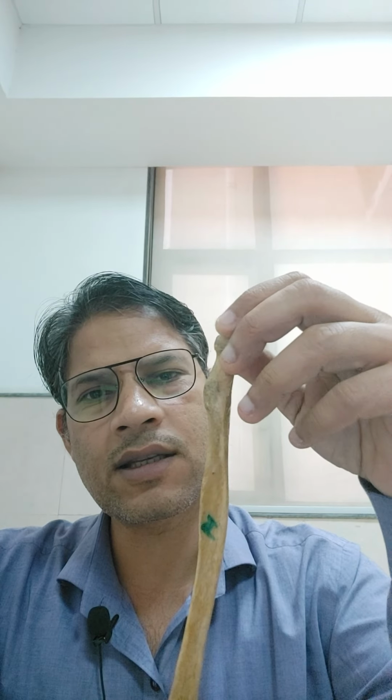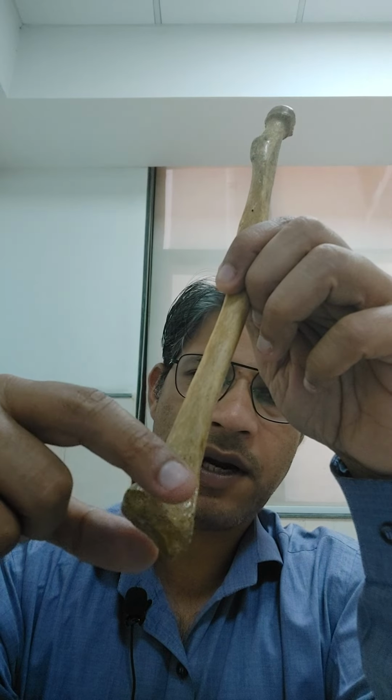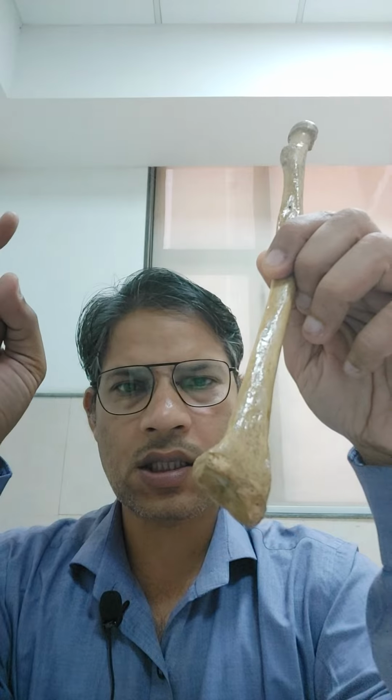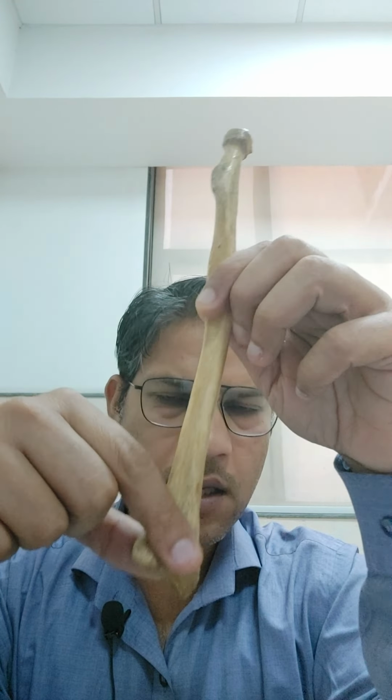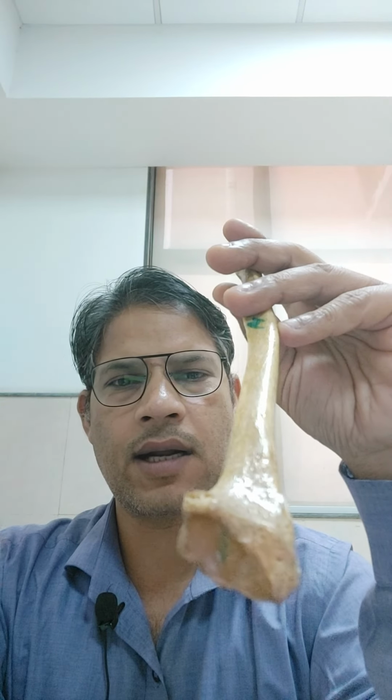We can see there is an end where there is a rounded disc-like part, and just below this there is a tuberosity. The other end is the more expanded part. This is the lower end and this is the upper end. Look at this end clearly.